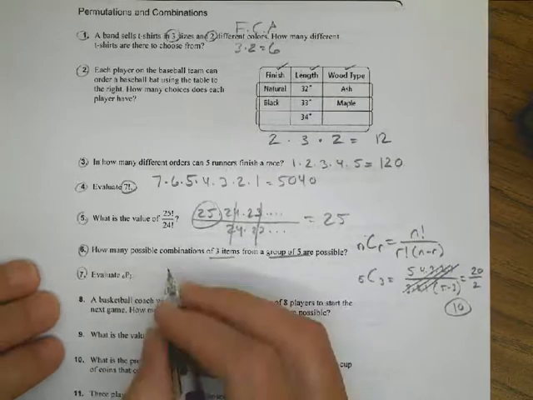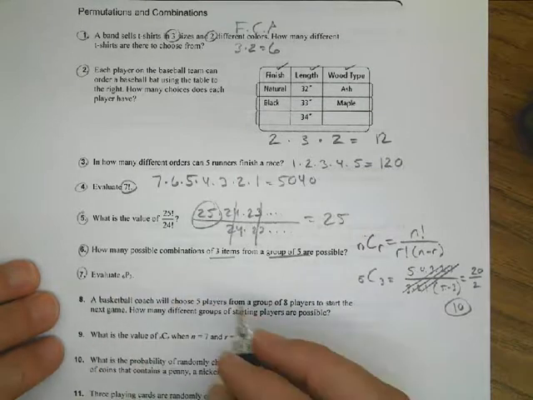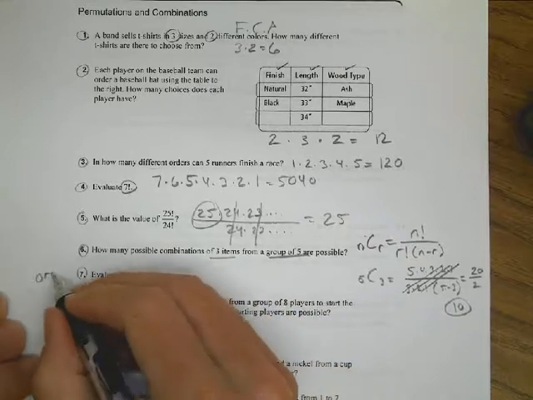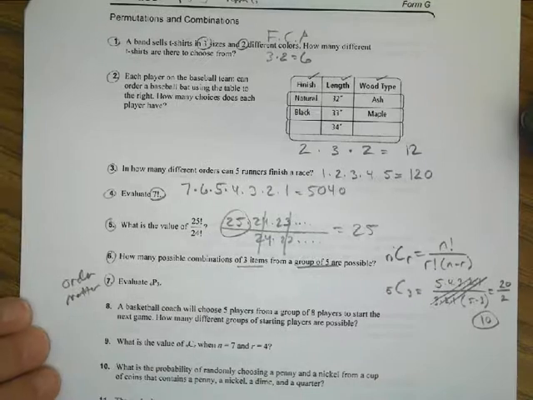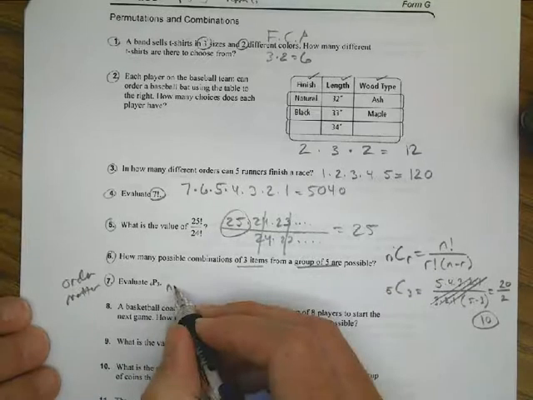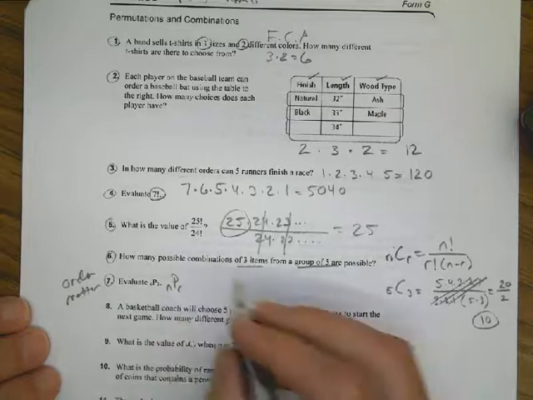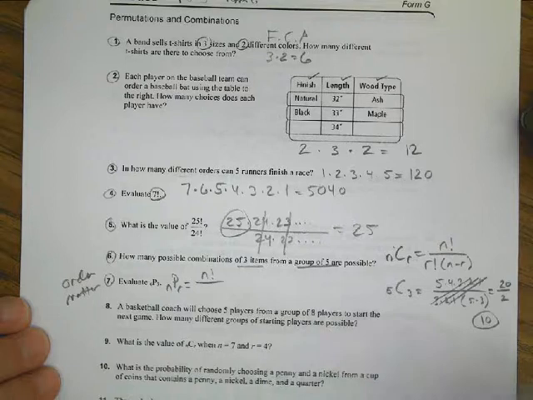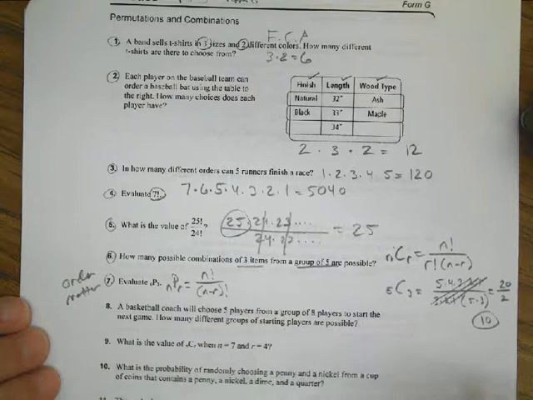For number 7, it's a different formula to find the permutation. This is what happens when order matters. So permutation is when order matters, like it matters what order these things go into. The formula for that is the number of items, the permutation, the order we're looking at, equal to the number over that, and then we do n minus r exclamation point.